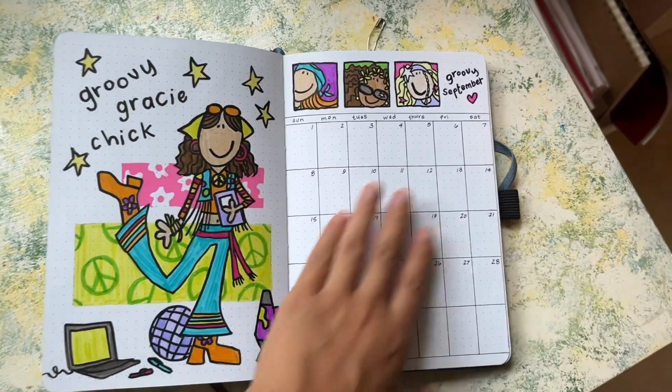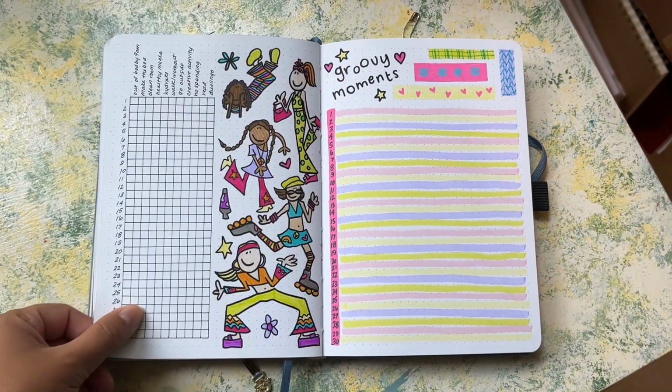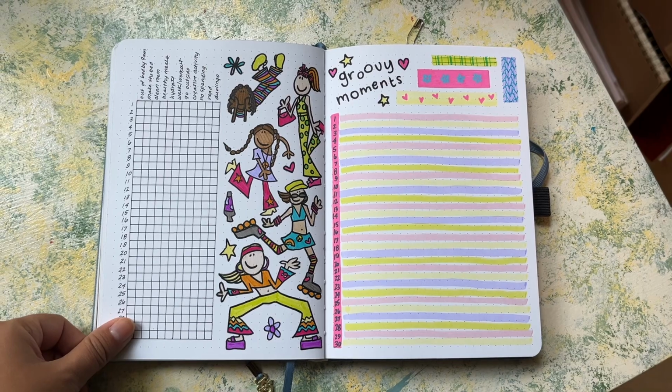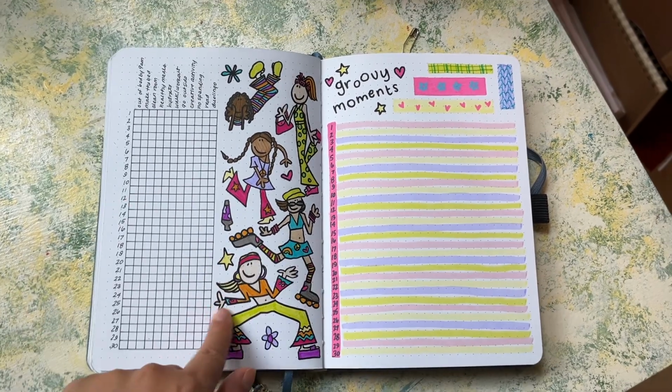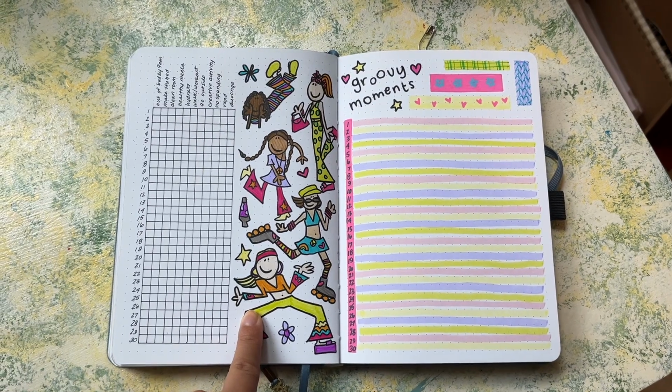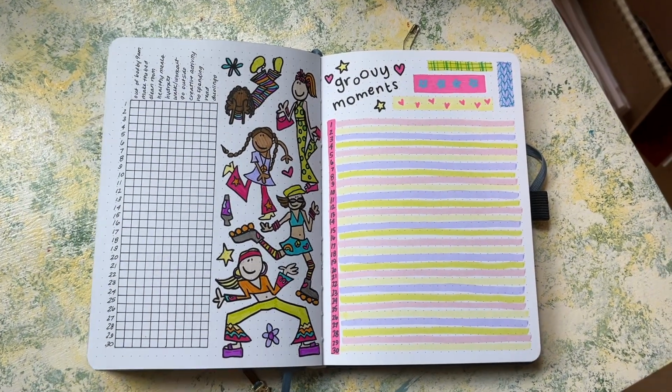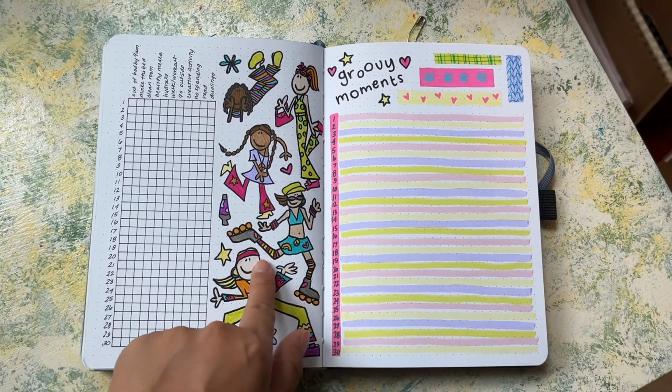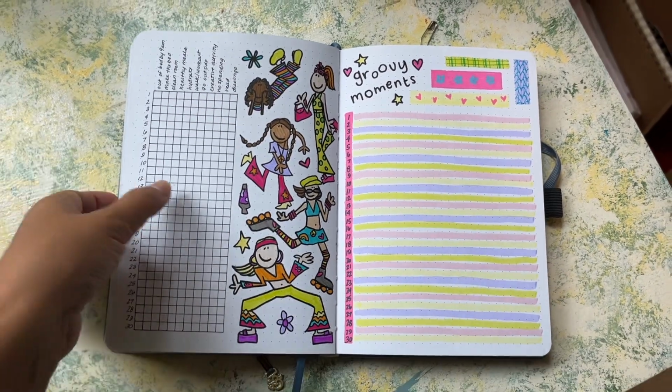Here we have my cute little header for my calendar and my last habit tracker and my moments page. I had a lot of fun drawing inspiration from the outfits that the real Groovy Chick wears, but also making my own. I'm obsessed with this outfit with the stripy socks. It's so cute. And that's it.